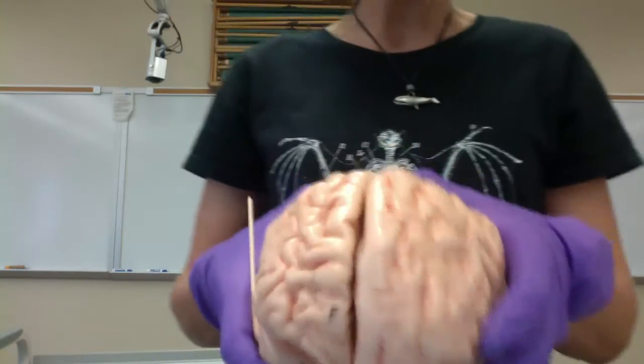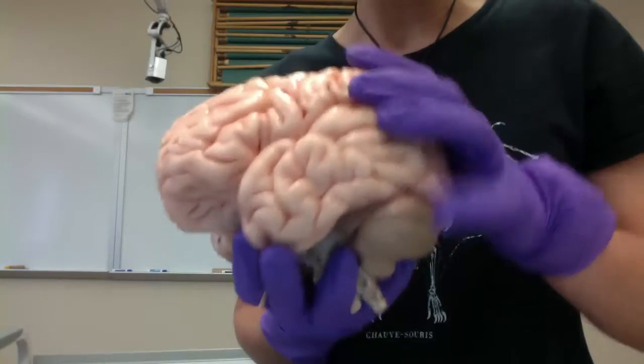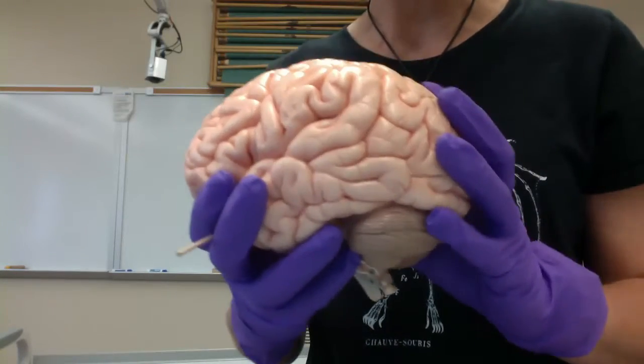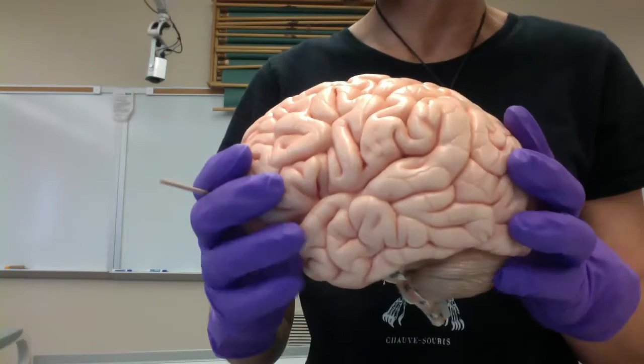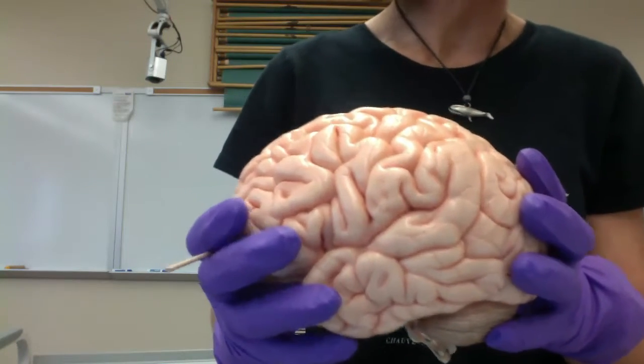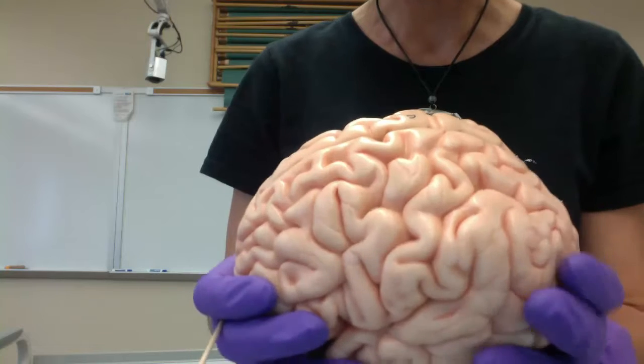So here is a brain model. If you were in our lab, we would say obtain a human brain model. I'm just going to go through the parts just like they go in your lab manual on page 145, so you can follow along with me.